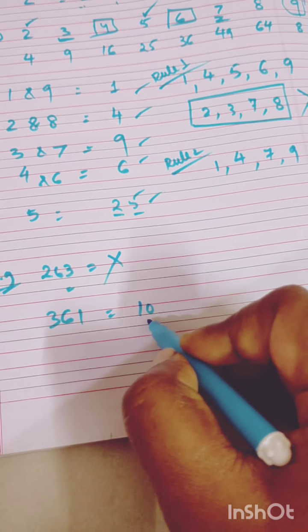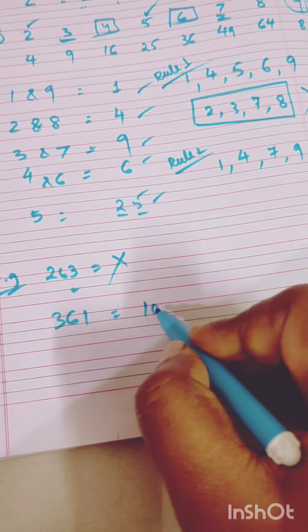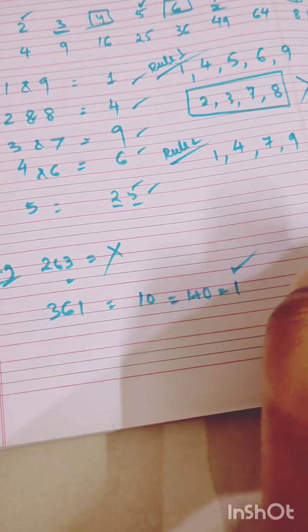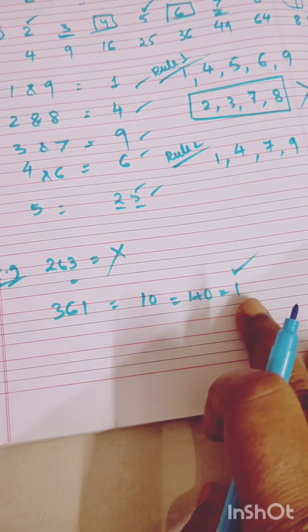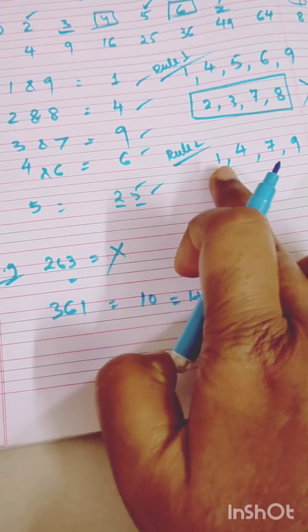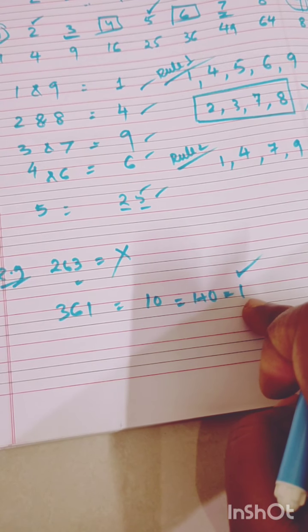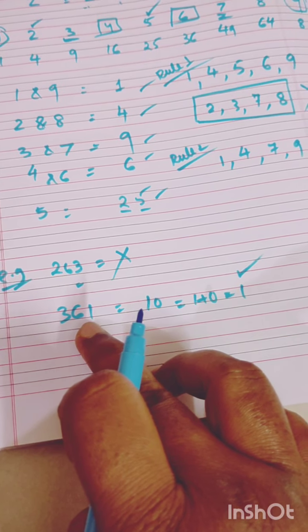But we'll go on adding till we get a single digit. So 1 plus 0 gives me 1. So the final sum of the digits is 1. From rule number 2, if the sum of the digits is 1, then it is a perfect square number. So 361 is a perfect square number.